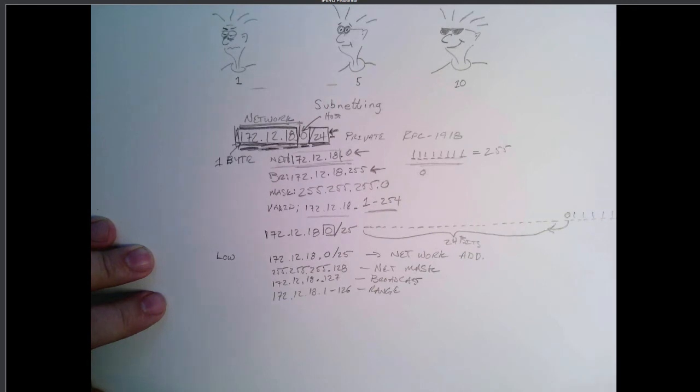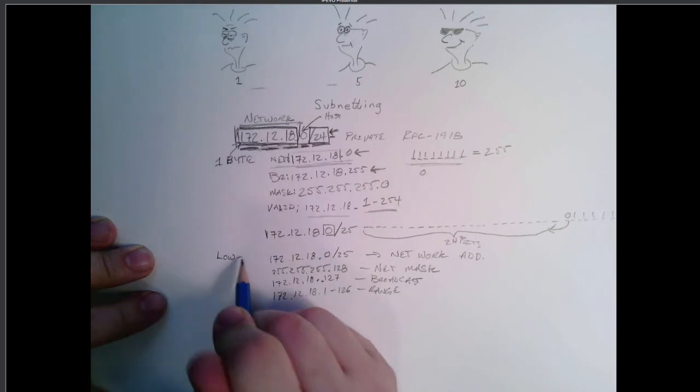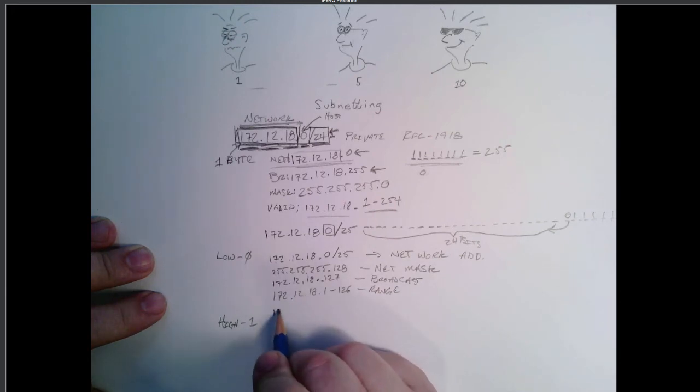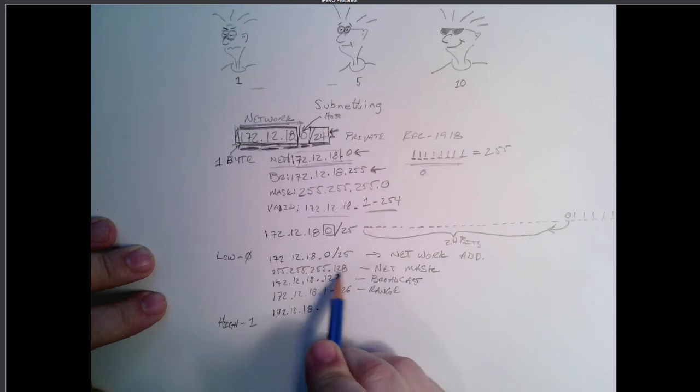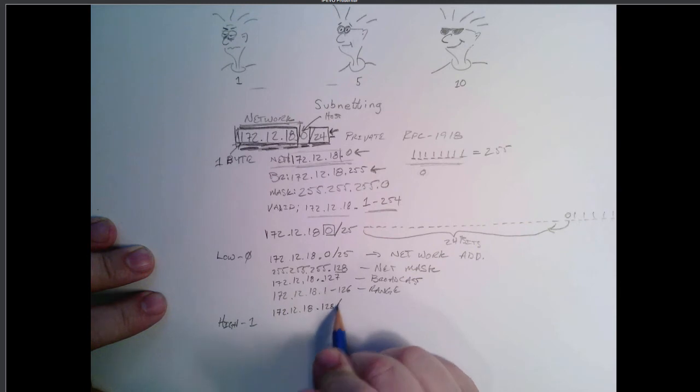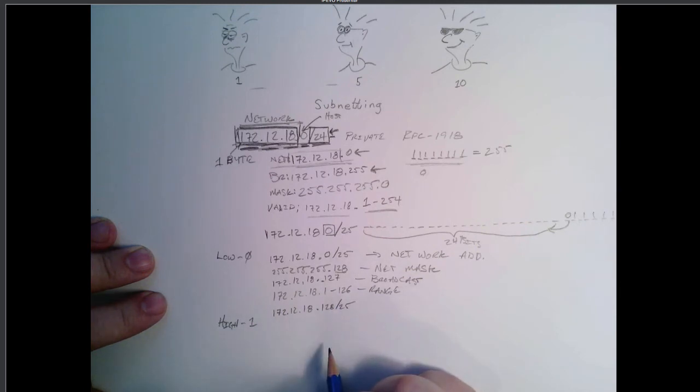Now we do the same thing for the high address, which I'm also calling the 1 network. So with the 1 network, there's very little change. It still begins 172.12.18 dot, but now that bit is turned on, and we know from before that bit is worth 128, so 128/25 goes here. Now we need to know the network mask.